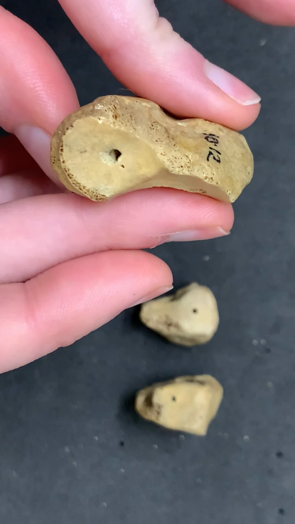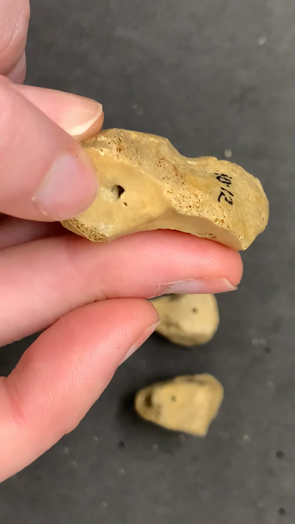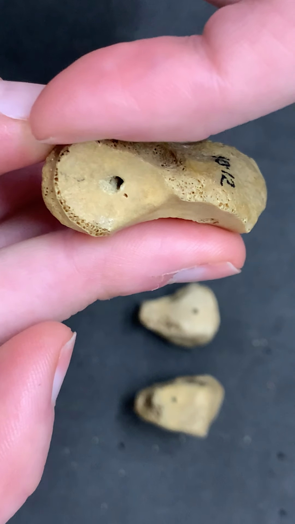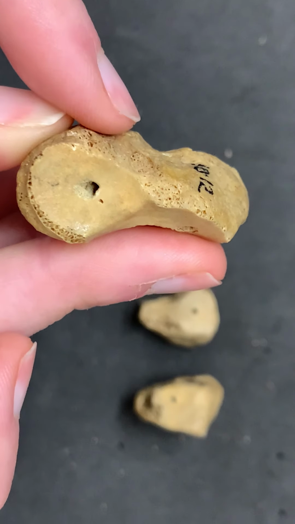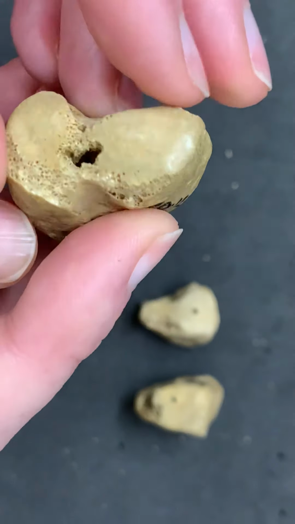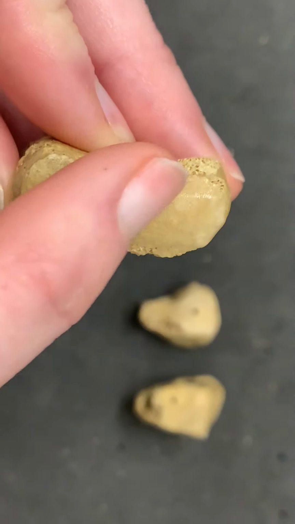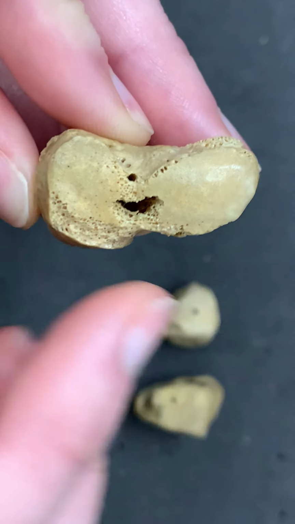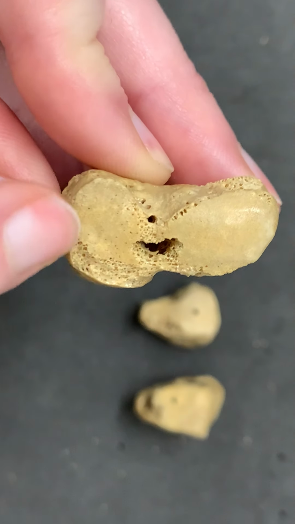So we're looking at the posterior side of the bone here. That facet that articulates with the navicular is down towards the plantar surface, so it's at the bottom side as we're looking at it. If we turn it around and look at the front side of the bone, we see this large joint surface that takes up the whole height of the bone. And this is where the first metatarsal is articulating.